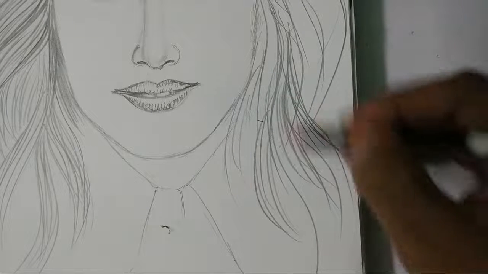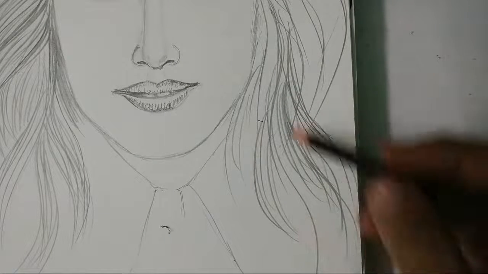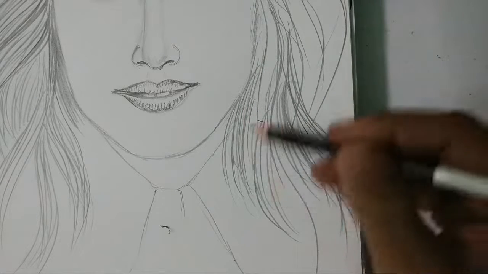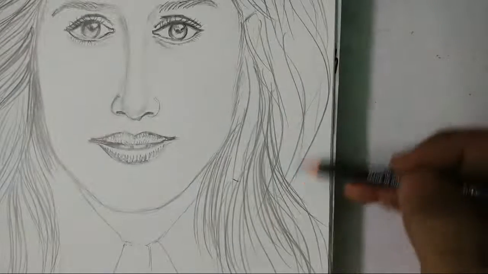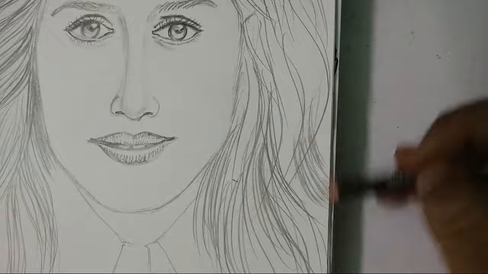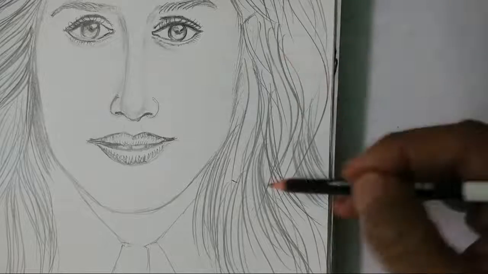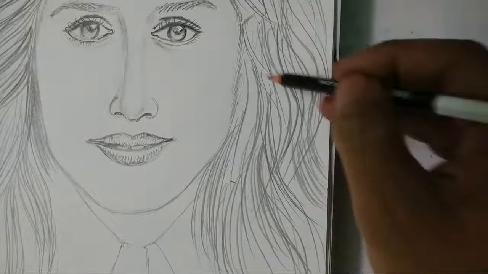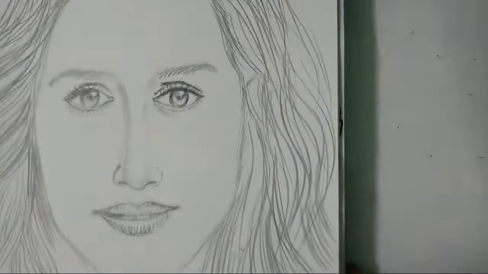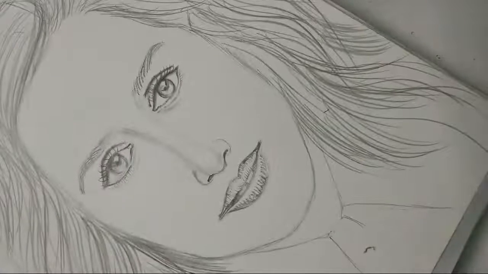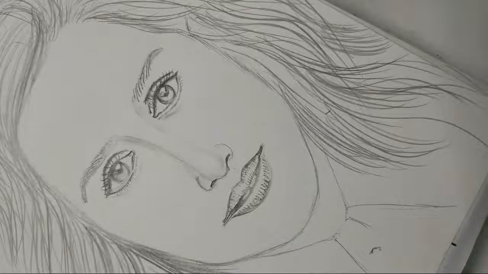Now get the shape correct. Now just tilt to show you the full thing.